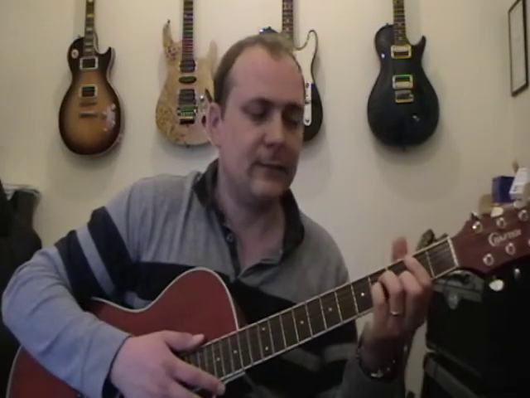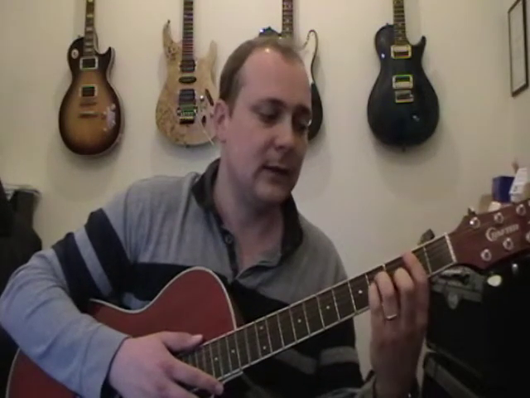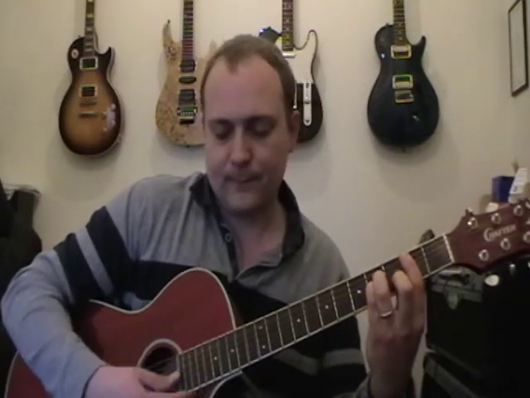If you don't, and you've got fingers leaning back like that, it normally means that your thumb is too high up. When we're doing bar chords, you want your thumb in the middle or towards the bottom of the neck, which gives you maximum grip. Okay, so that's a B minor.